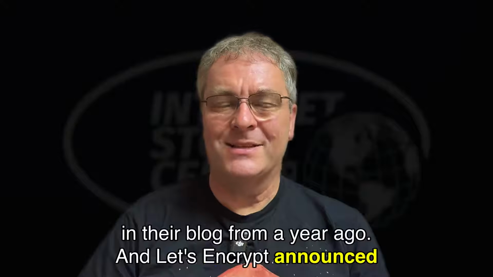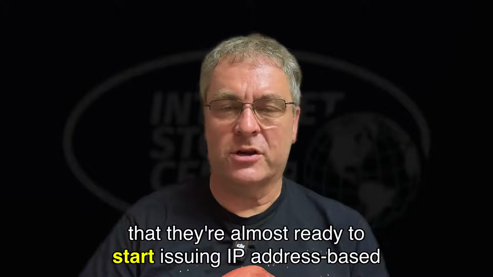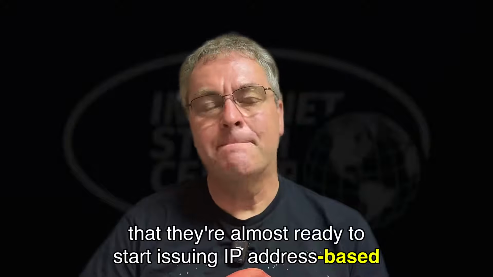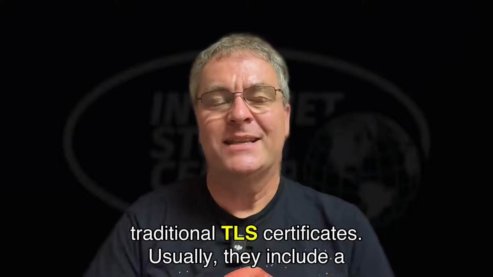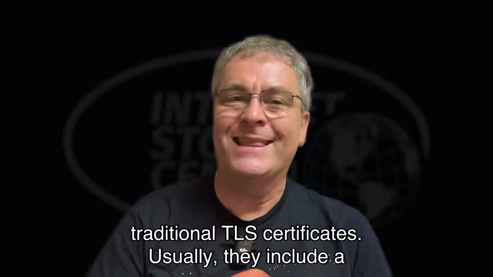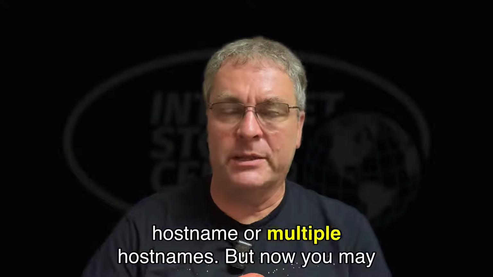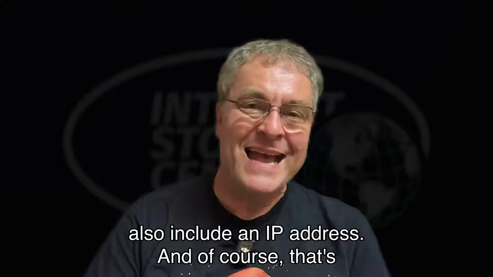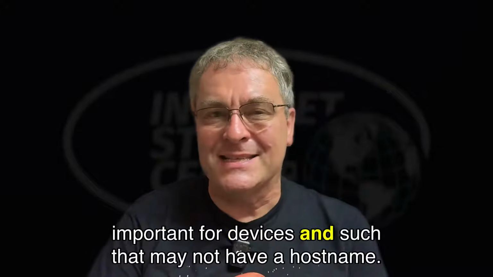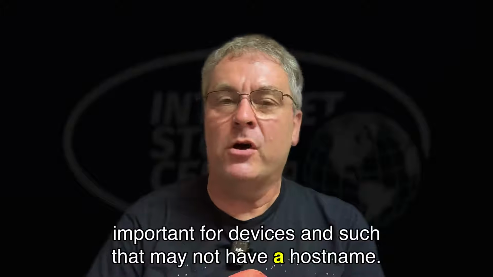And Let's Encrypt announced that they're almost ready to start issuing IP address-based certificates. This is a major departure from traditional TLS certificates. Usually they include a host name or multiple host names, but now you may also include an IP address. And of course, that's important for devices and such that may not have a host name.